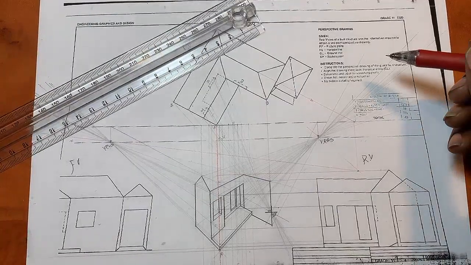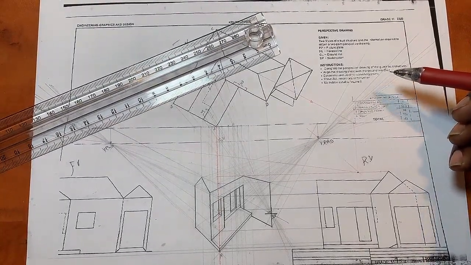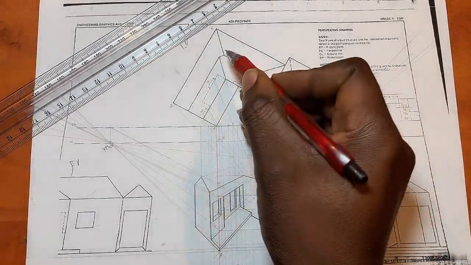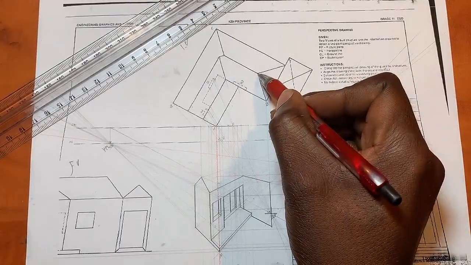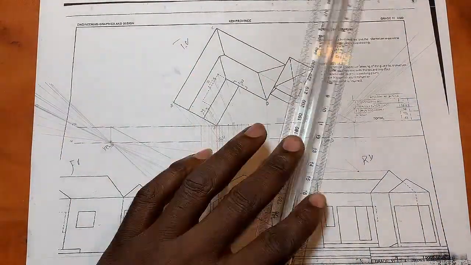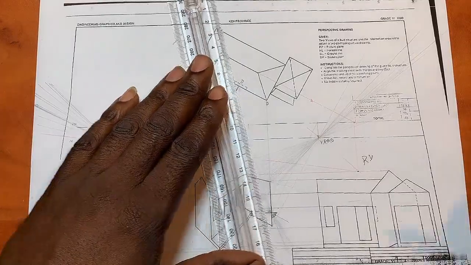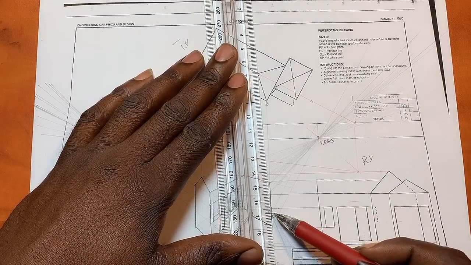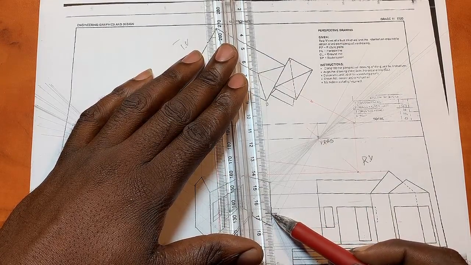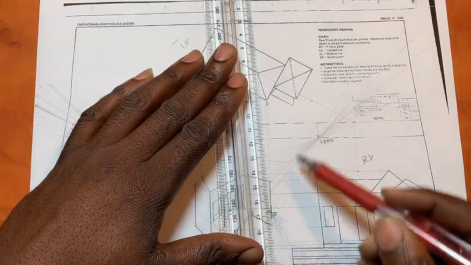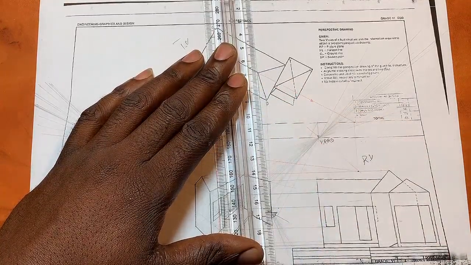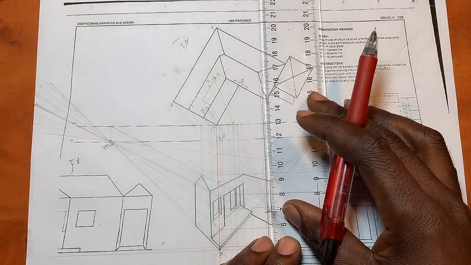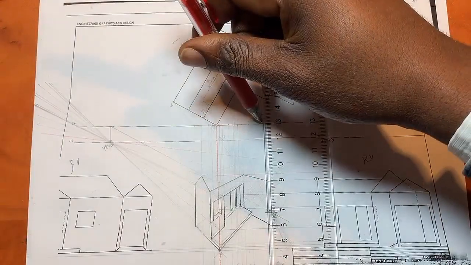So now, how am I going to get that? So I'll then come back and take that point as well as this one to the stationary point first. There it is. Once it touches the picture plane, it's going to go vertically down.